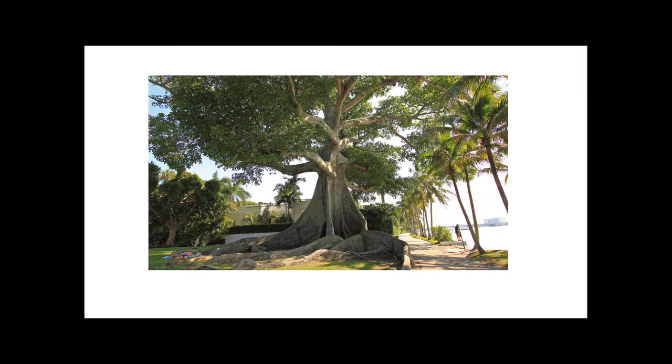But there's a Kapok tree, and you can see that's a very, very large tree. It's got an interesting growth habit, an interesting trunk to it. It is a tropical tree, so it doesn't grow around here.